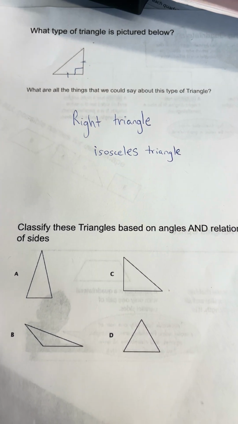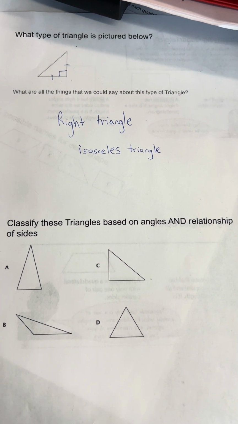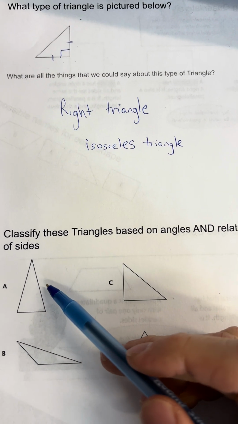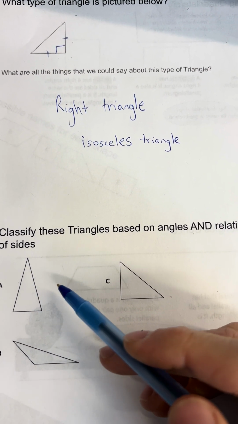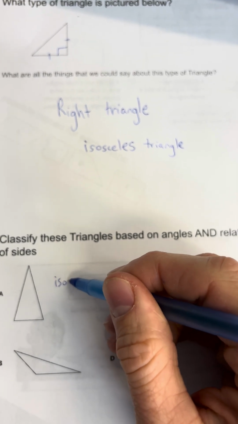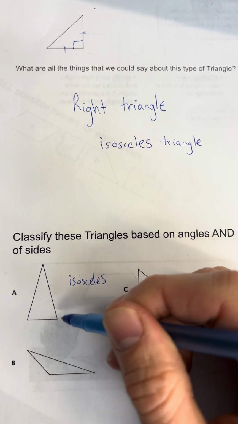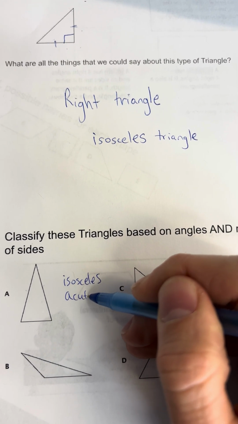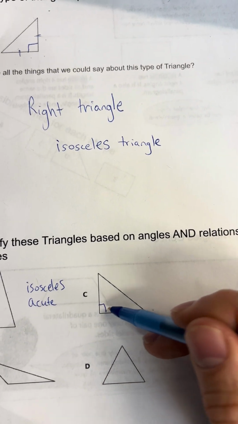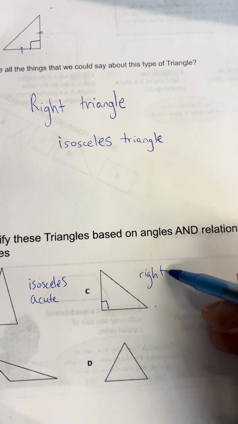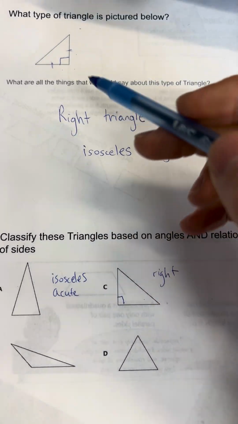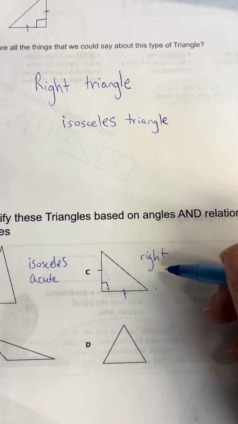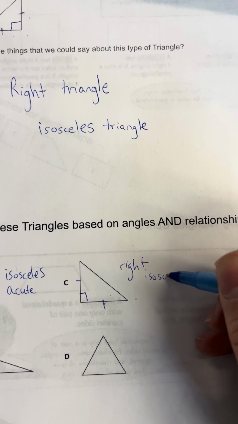Classify these triangles based on angles and relationship of sides. So we know those are the 2 ways. So this one, I can see these are the same length. It's isosceles and acute, acute, acute, so it's acute. I see this is a right angle, so it's a right triangle, and I can see this side and this side are the same. That's isosceles.